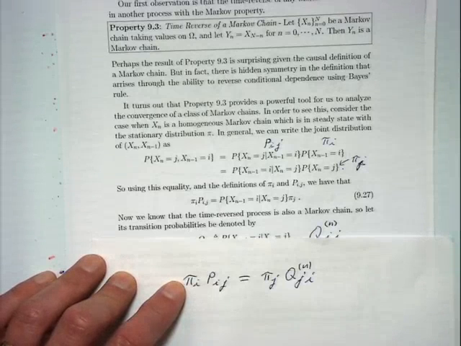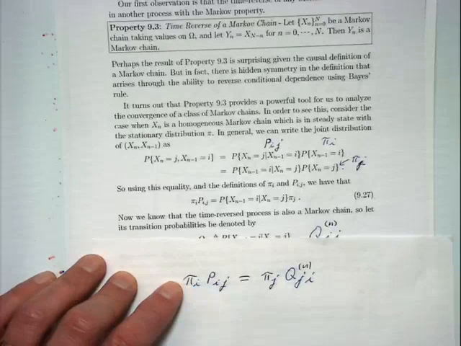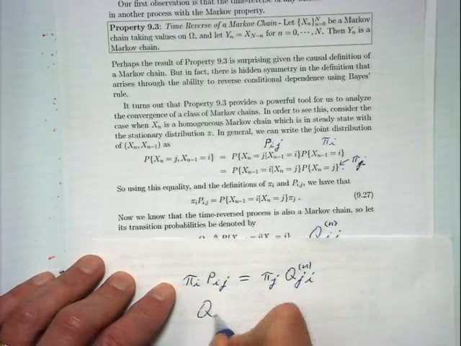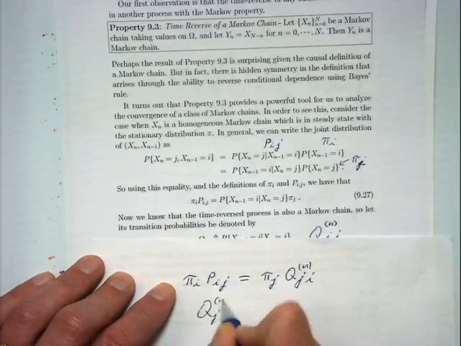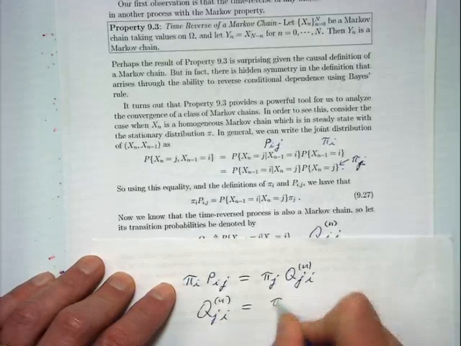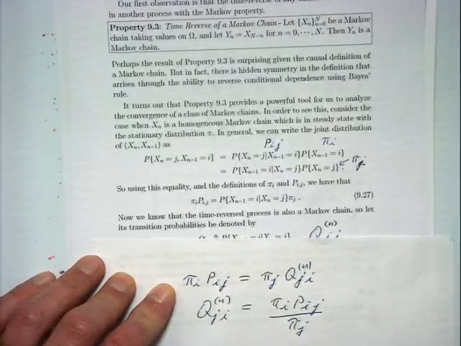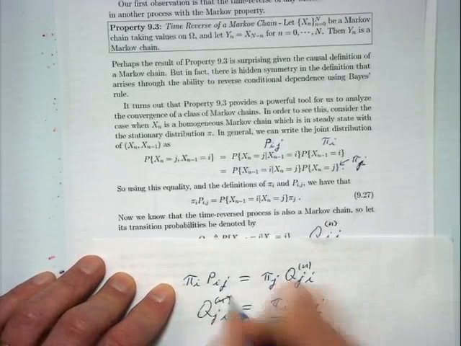So if it's an irreducible Markov chain, all the pi's will be greater than 0, and q can be written as qji of n equals pi i Pij over pi j, right? That's sort of like what you're saying, Bayes' rule. And clearly this is not a function of n, okay?